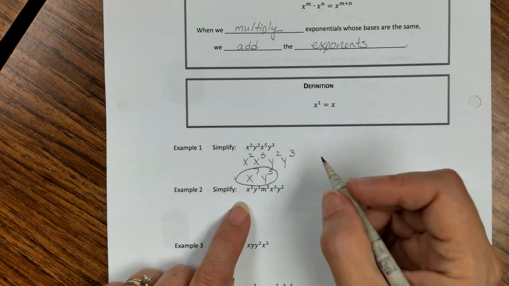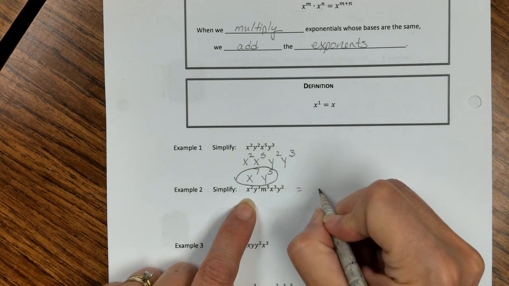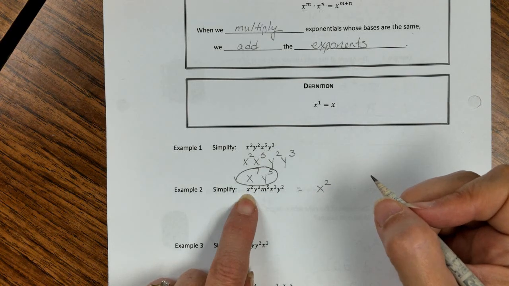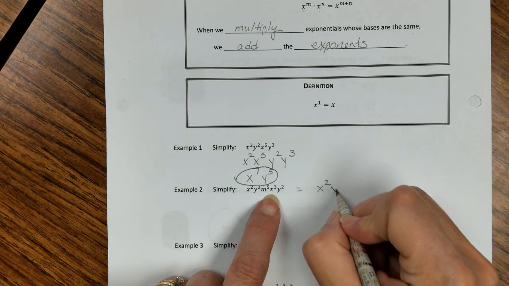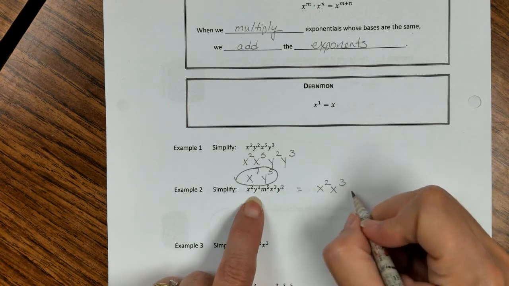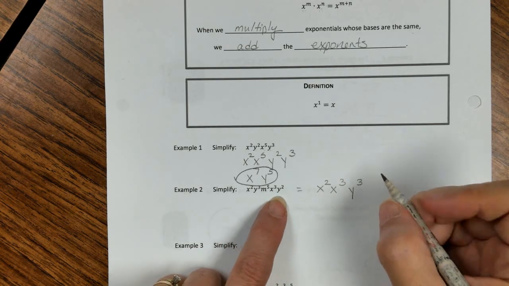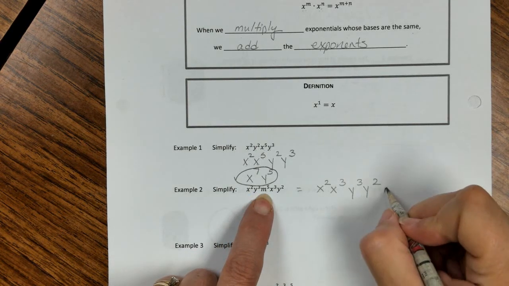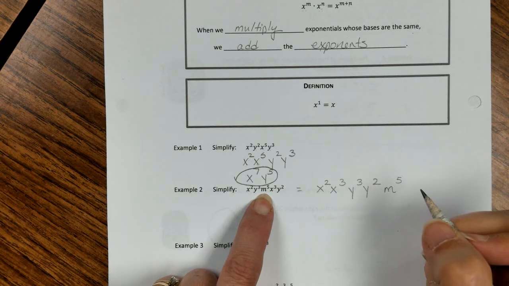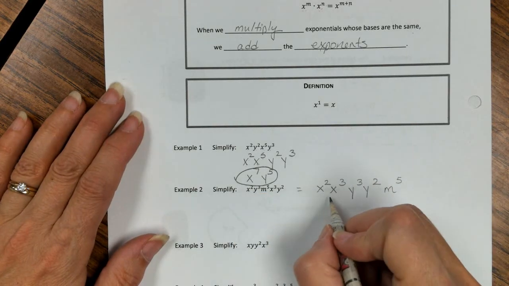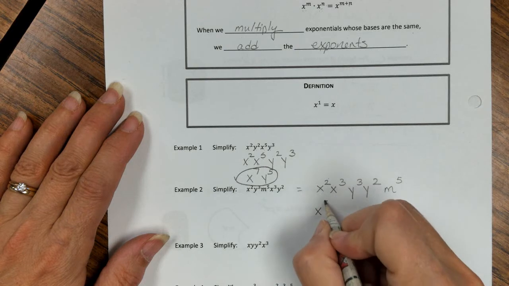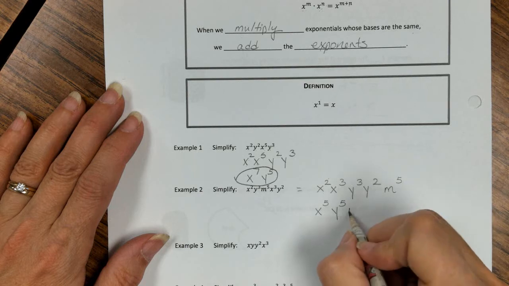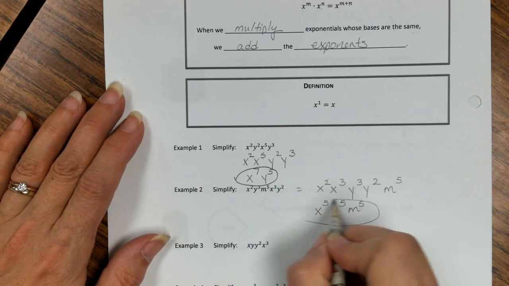Okay, I think I'll go over here so I have a little more space. Again, putting the same bases together first. I have x to the second, here's another x, x to the third. y to the third, and out here's another y. And then that's the only m, m to the fifth. So again, add the exponents for the x's: 3, 4, 5. Add the exponents for the y's, also a 5. These are all 5s. Okay, that's it.